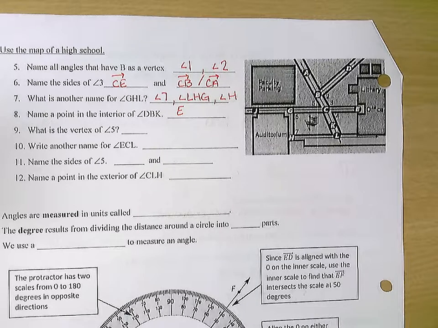What are the words for this? So you have degrees, 360, and protractor. But for these, what's a right angle measure? Okay, you got that. Acute is between 0 and 90. Obtuse is between 90 and 180. And 180 is a straight angle.